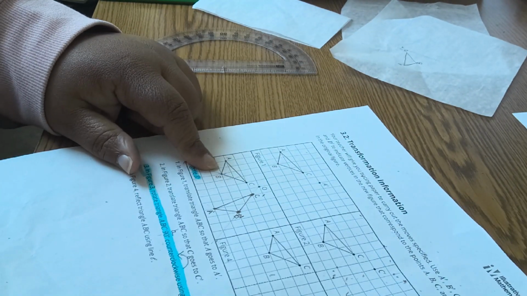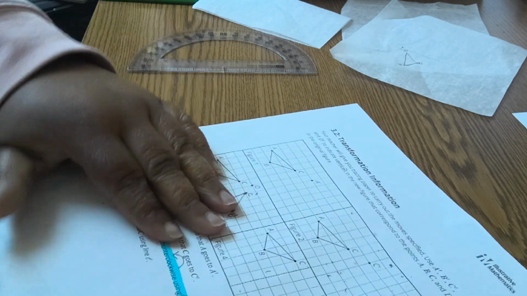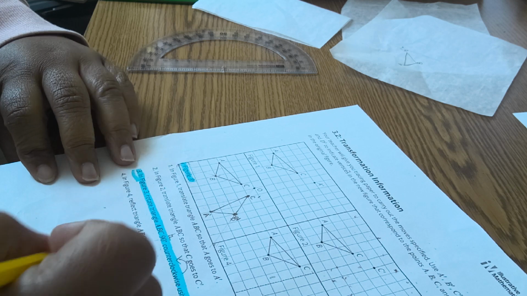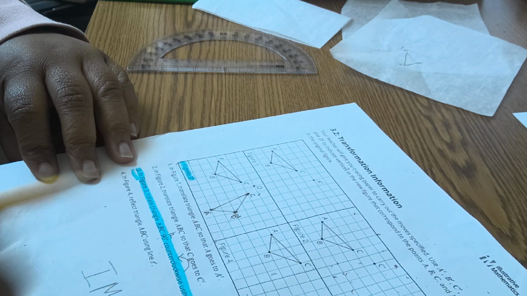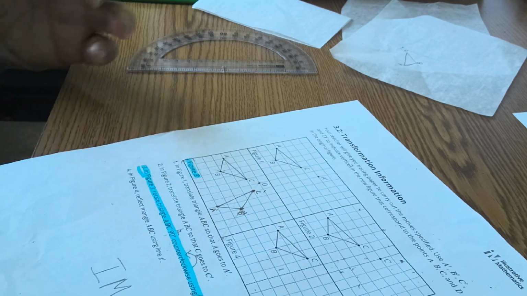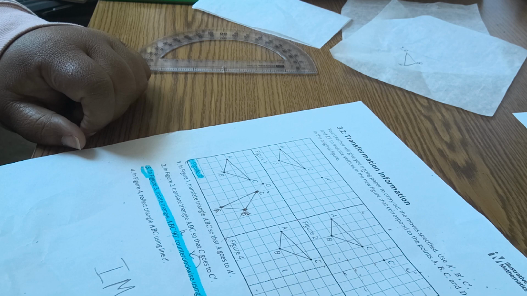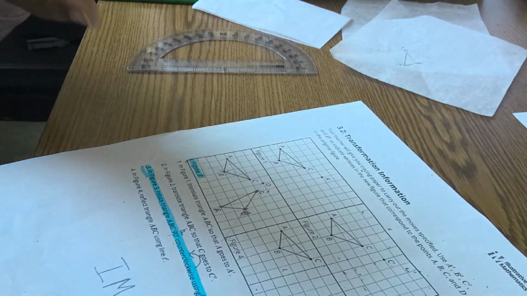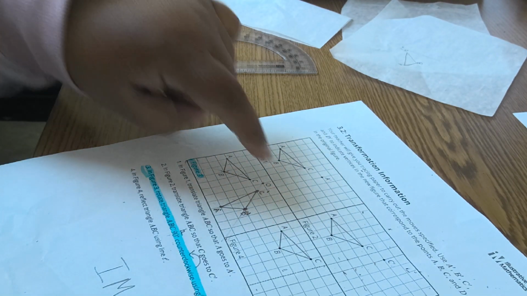Okay, so this is triangle ABC, and this is the image, right, of the figure. We call the new picture, we call that the image. All right, so this is my image. It's the new one. It's the picture of the original figure. Okay, and this is it performed as a 90-degree rotation counterclockwise going this way over O.